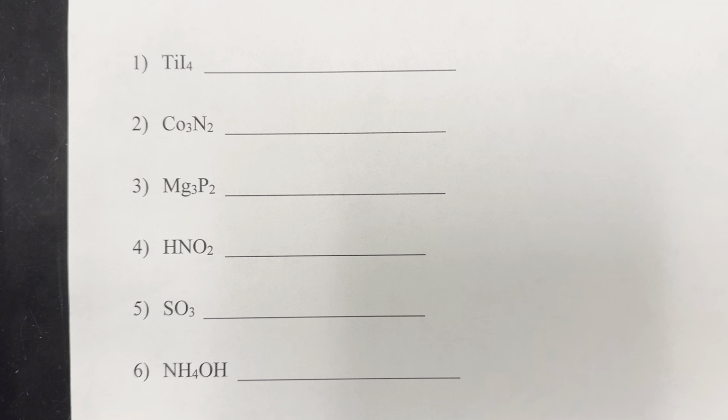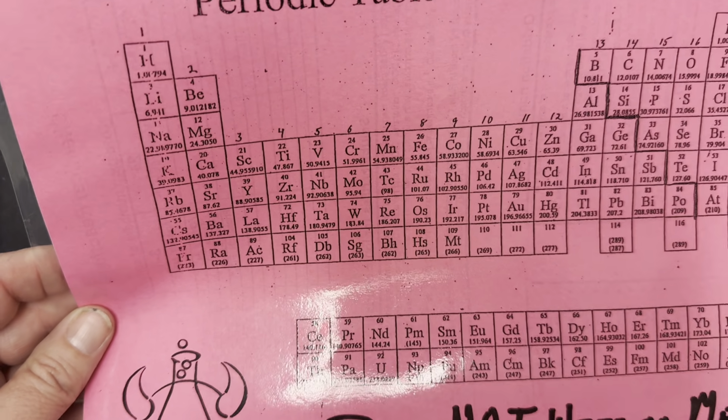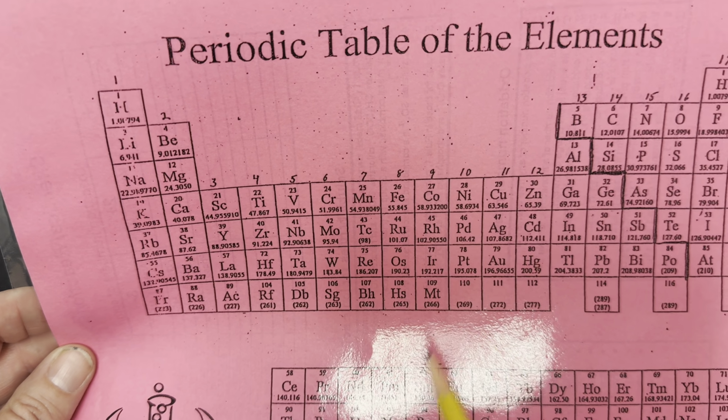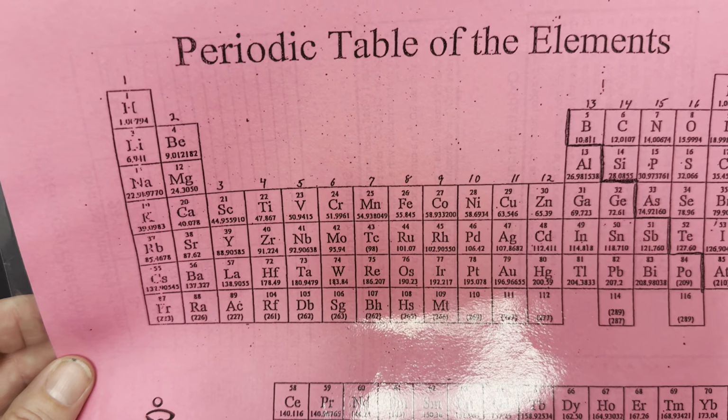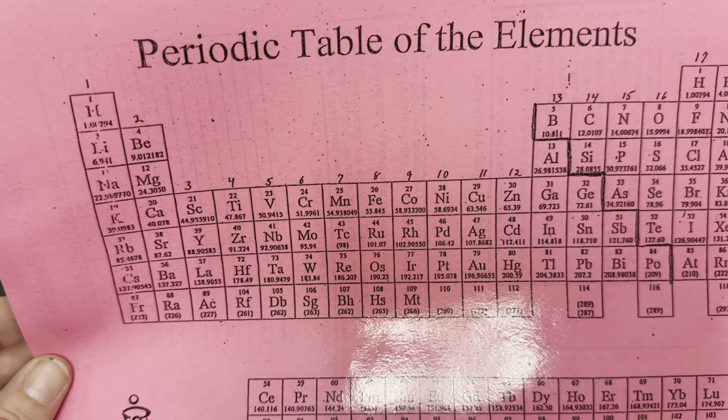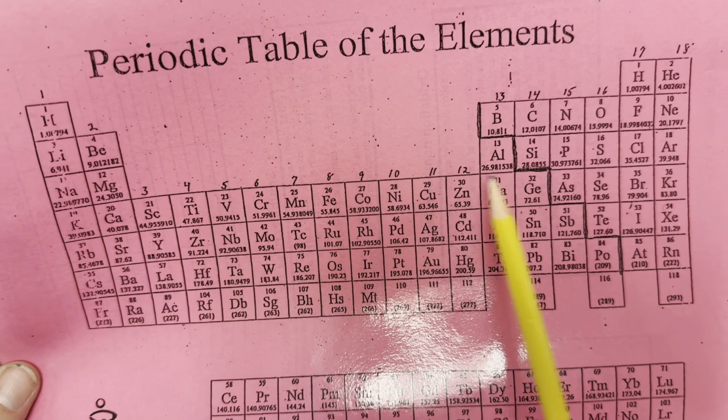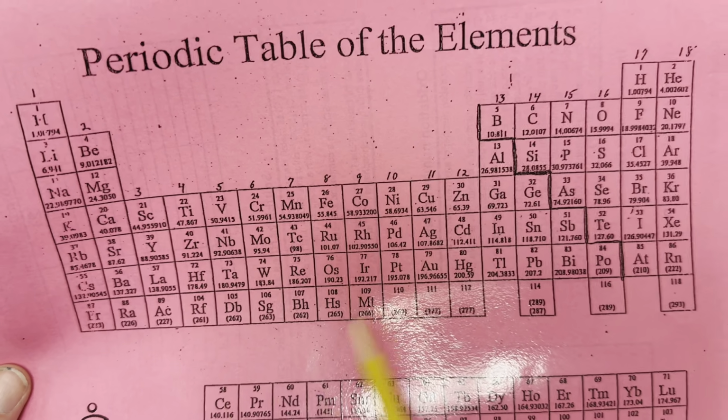First thing I always ask myself when I'm naming any compound is, first element, is it a metal or is it a non-metal? Okay, I'm going to look at my periodic table. I'm going to find titanium. All right, I see titanium's to the left of the stair step. It is a metal. Then I say, is it regular or is it transition? Well, regular is group 1, group 2, aluminum, zinc, and silver, so it is transition.